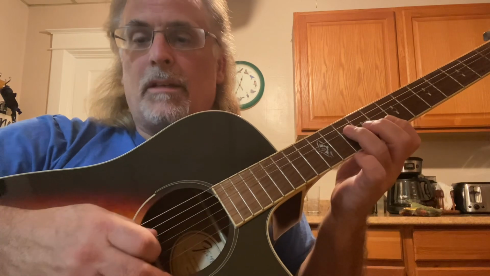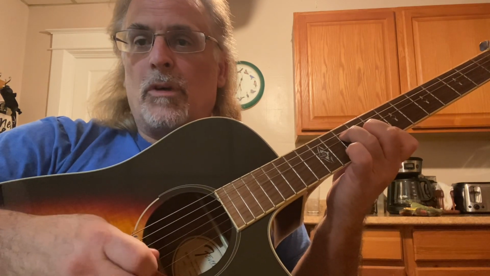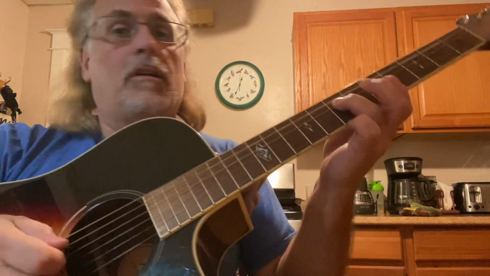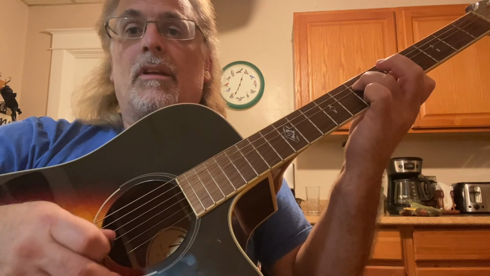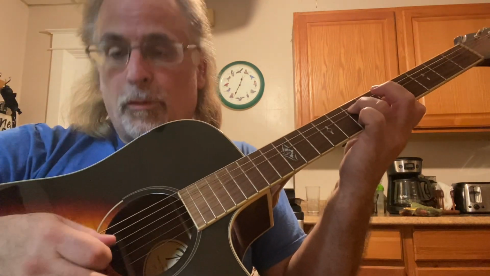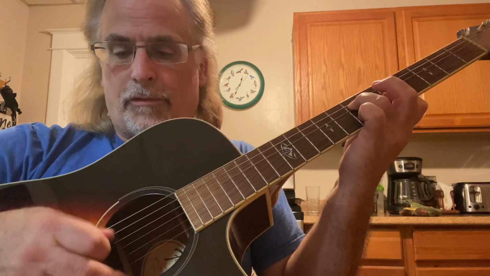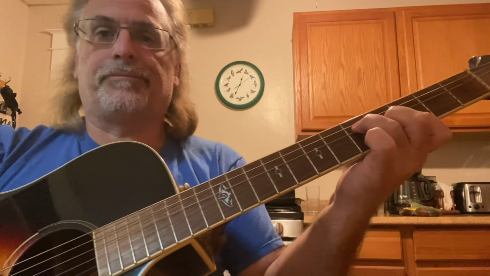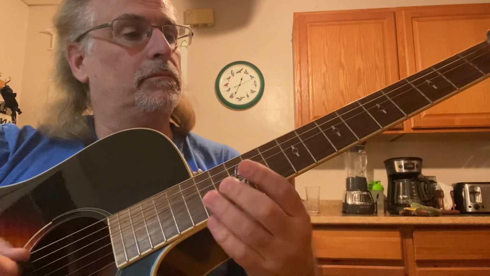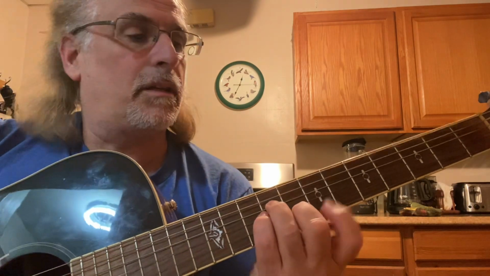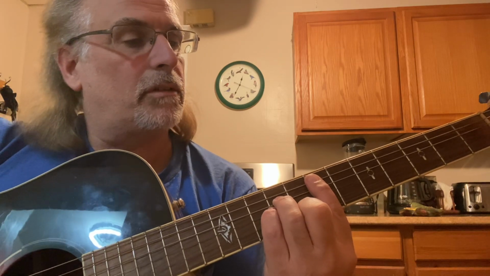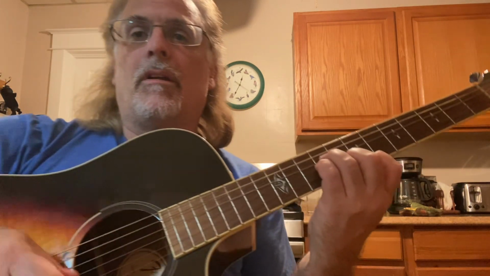So there I'm just playing kind of the same idea. 4, 3, 2, 1, 2, 3, 4, 1. Same picking pattern, 4th, 3rd, 2nd, 1st, 2nd, 3rd, 4th, 1st strings. That's right there. I'm not playing the bass right there on the 5th string, 7th fret. I'm just playing it right there.